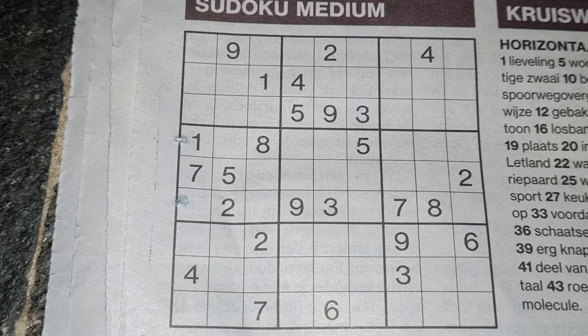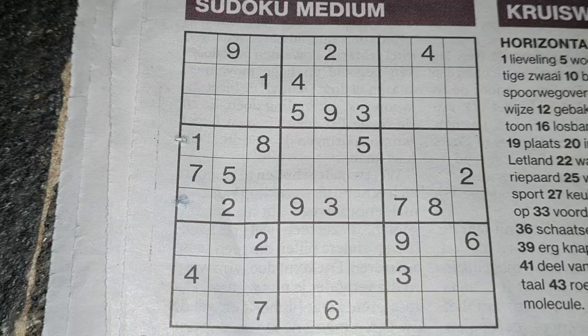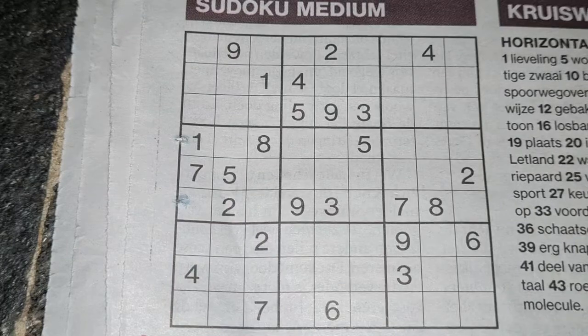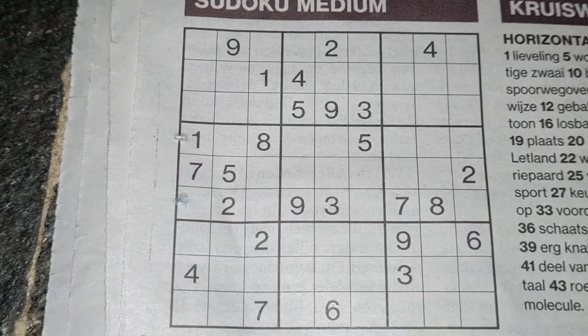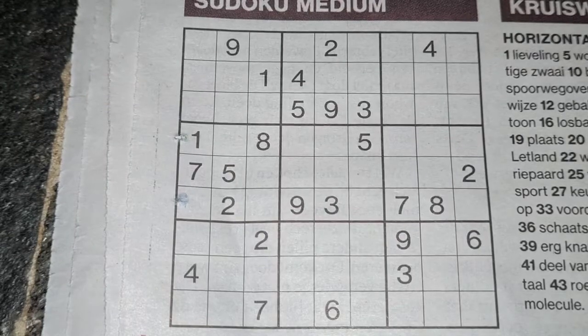And all the prices in the supermarket, the groceries, are too high. So it will affect us, the war. Anyway, let me continue with this puzzle.